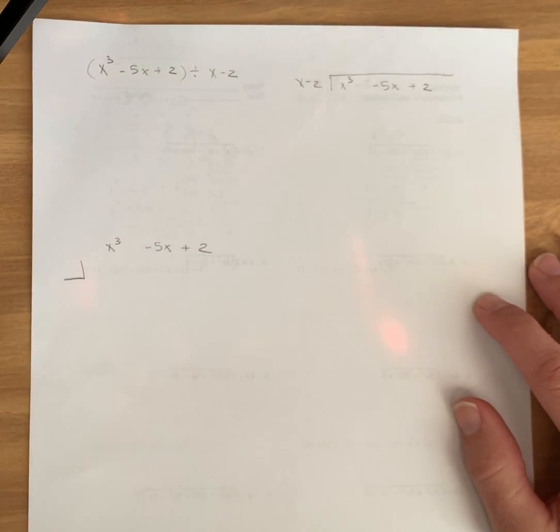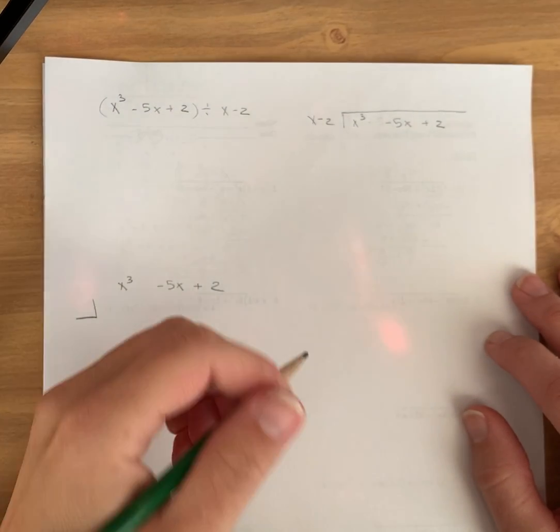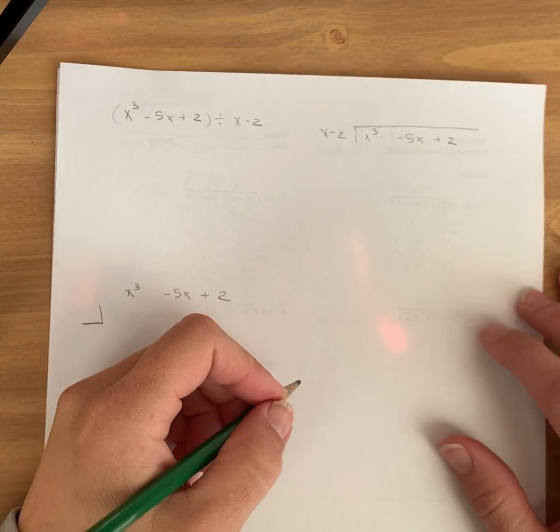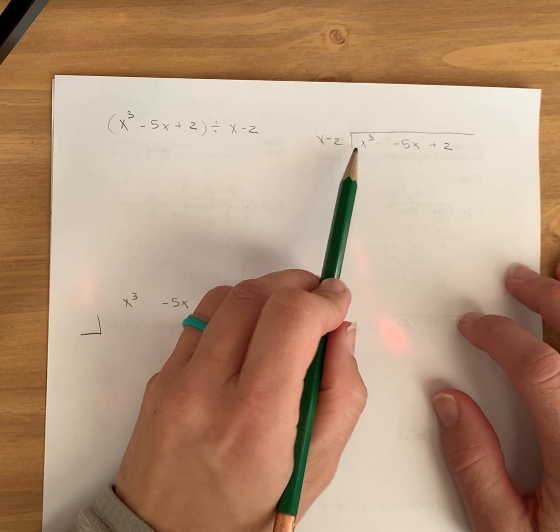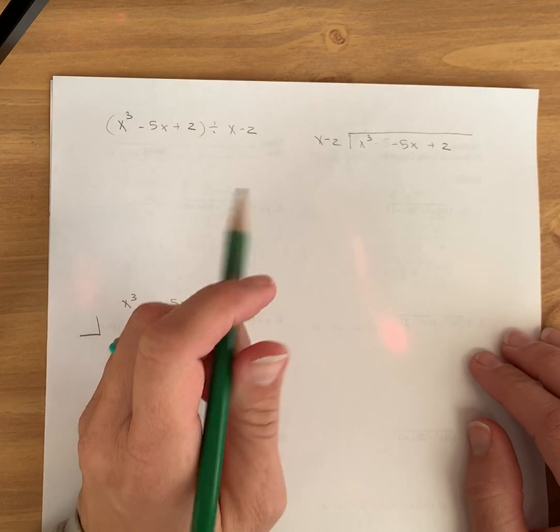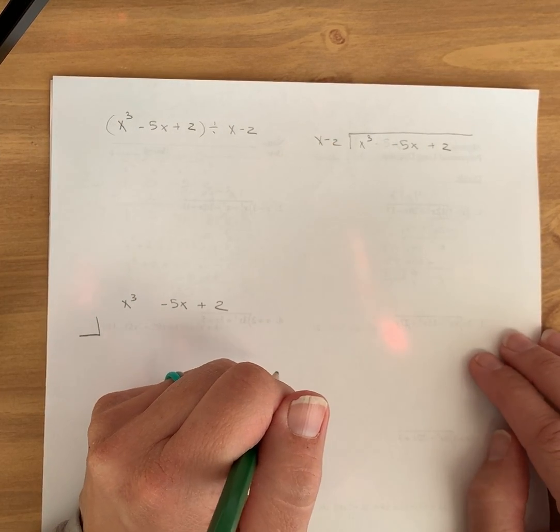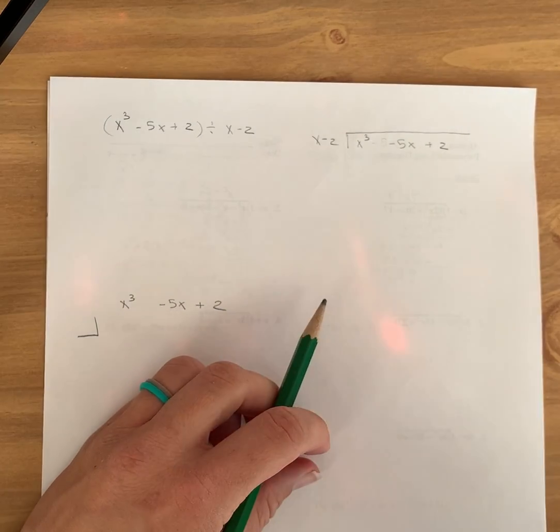Good morning. We're going to go over polynomial long division. I'm going to do it one more time and show you a problem, and we're going to work it both with long division and with another way called synthetic division.